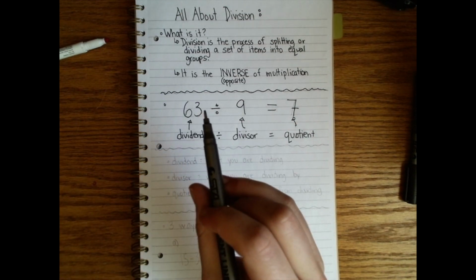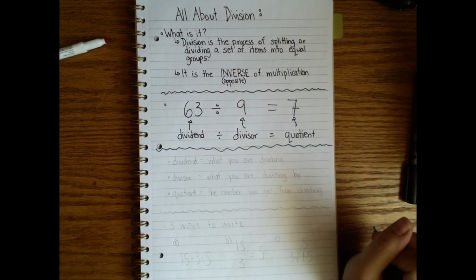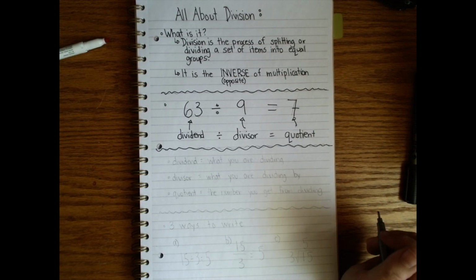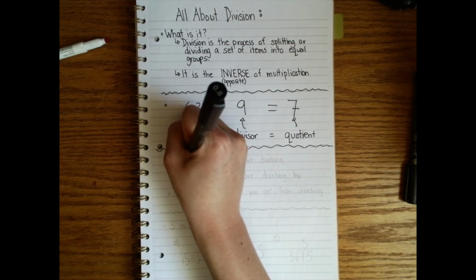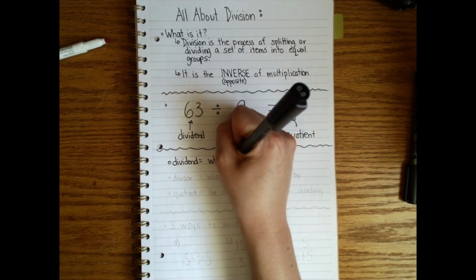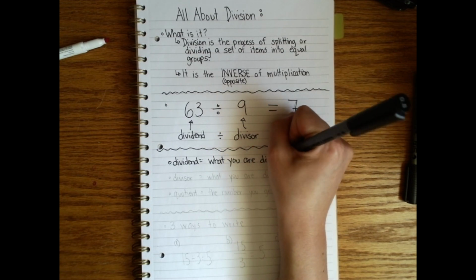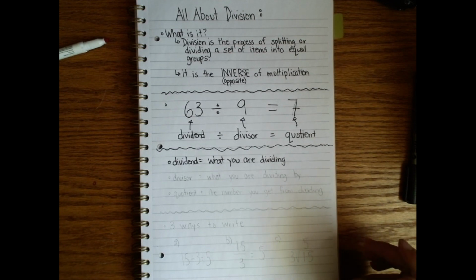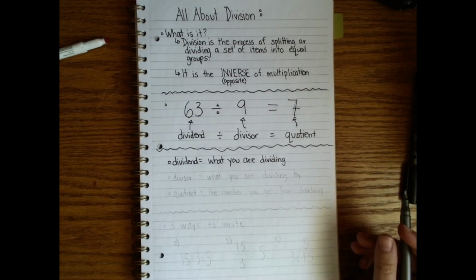It's important to know what those three words mean and what they are, because I'll be using them a lot in my lessons, and it's important that you have this vocabulary. So let's start with the dividend. A dividend is always what you are dividing. So in word sentence equations where it's I had 15 oranges and I had to divide them among 3 people, the oranges is what I'm dividing up. That's the dividend.